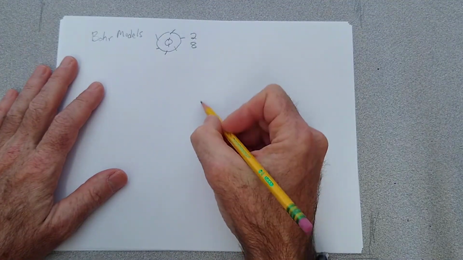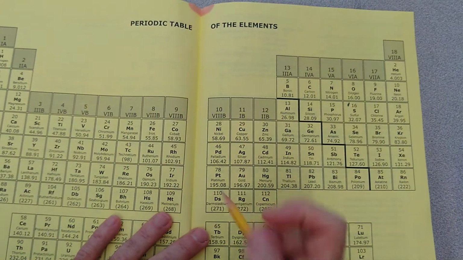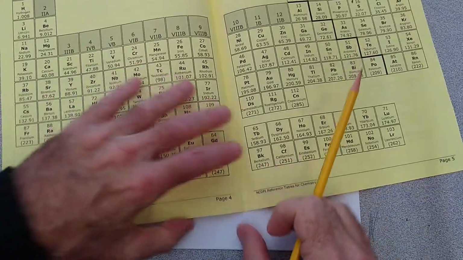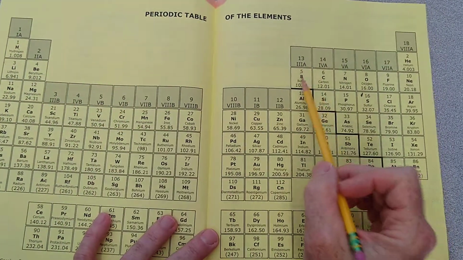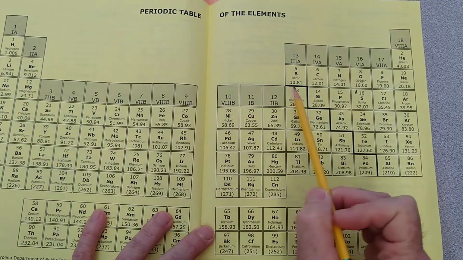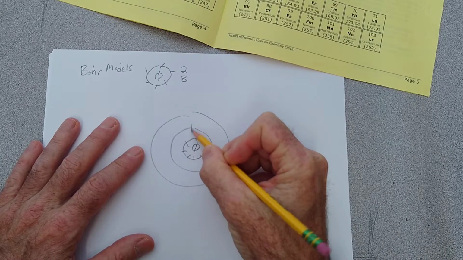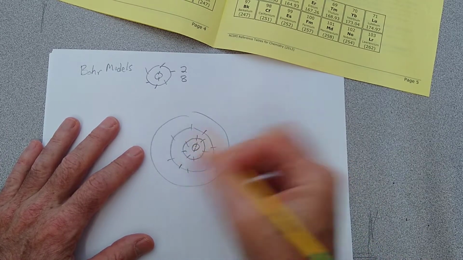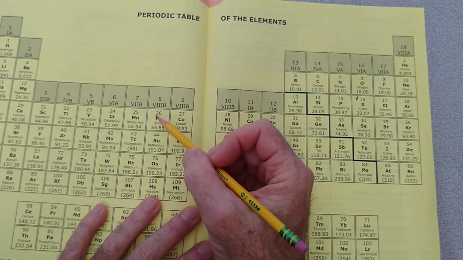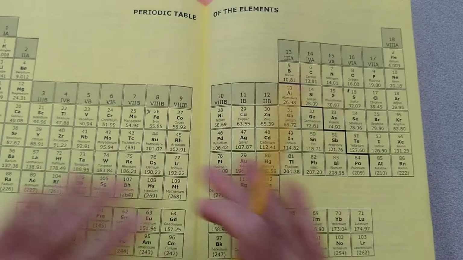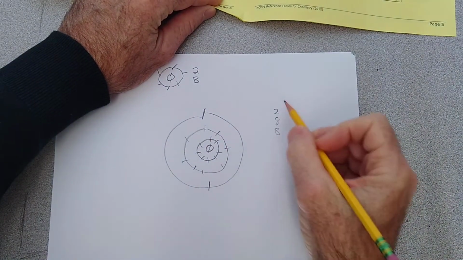As we work our way there, there are 1, 2 boxes in the first row, or the first period. So we've got 2 electrons in our inner shell. And then in period 2, there are 1, 2, 3, 4, 5, 6, 7, 8. And in period 3, 1, 2, 3, 4, 5, 6, 7, 8. So we've got 2 and 8 and 8 so far. And then remember, we're working our way here to iron. Now we're down here, so we're in the 4th row. We've got 1, 2. So we've got 2, 8, 8, and 2 so far.